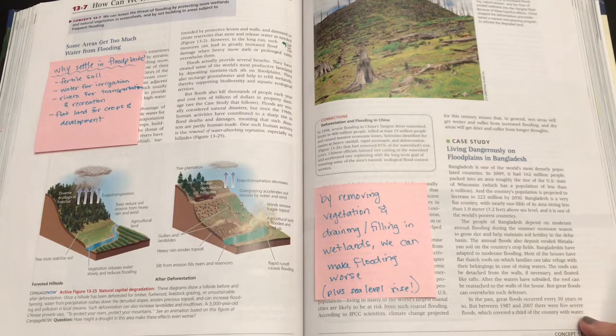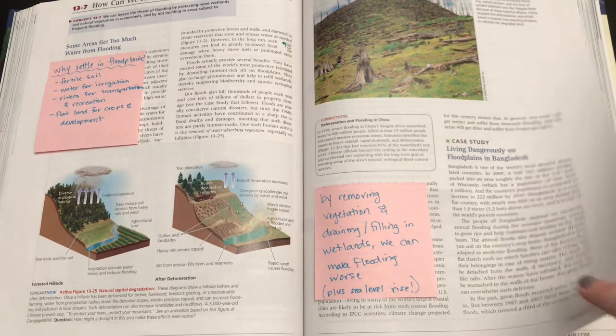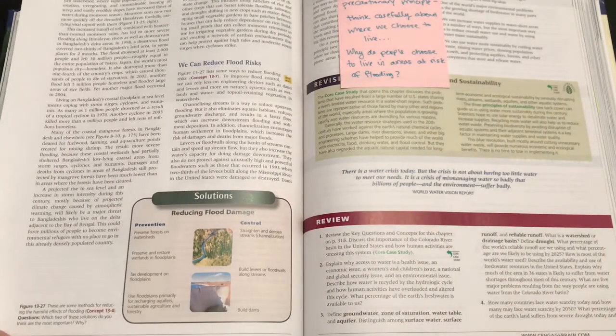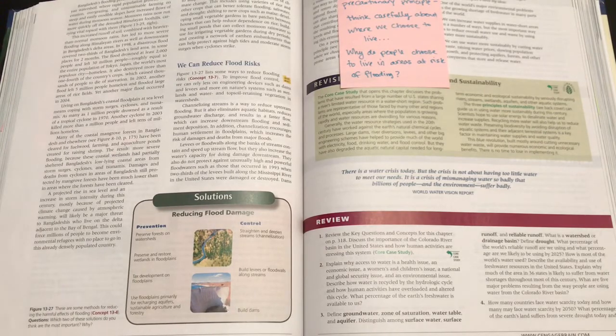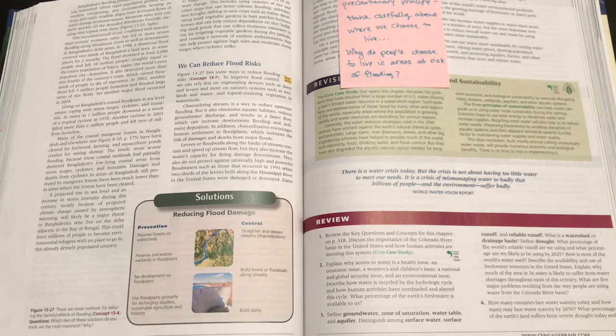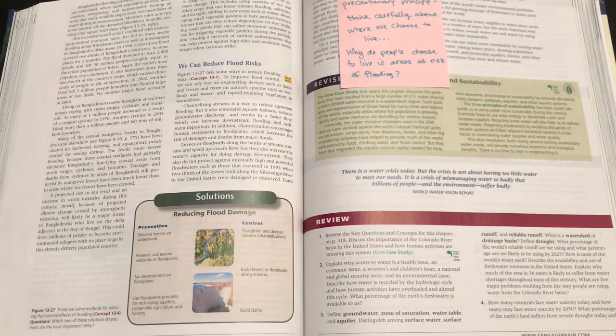This case study on flooding in Bangladesh, please read it and look at all of the different issues that have been happening there and why. It continues every year. It seems like thousands of people die in Bangladesh from flooding. So we can reduce flood damage as well. And then the book throws in this, the precautionary principle. So we can think about where we choose to live.